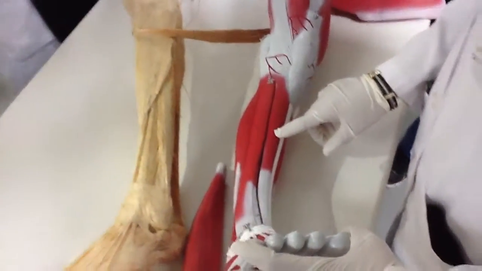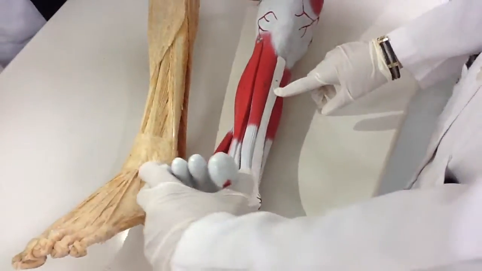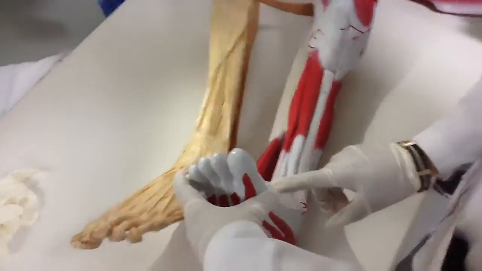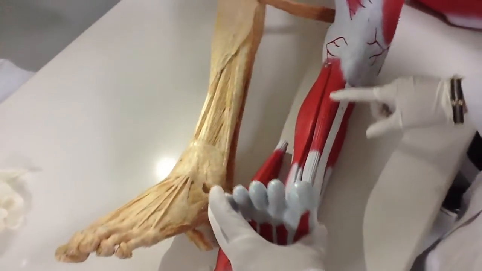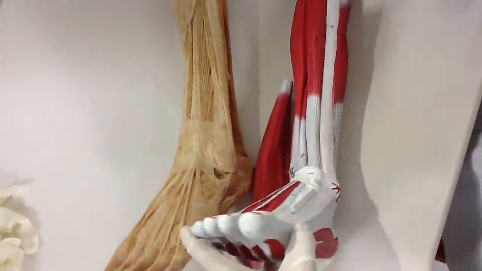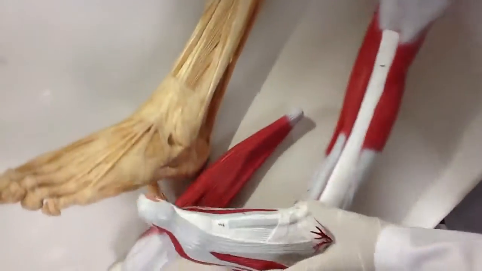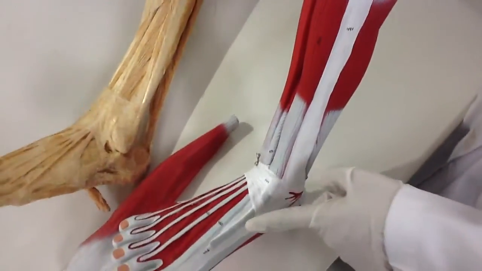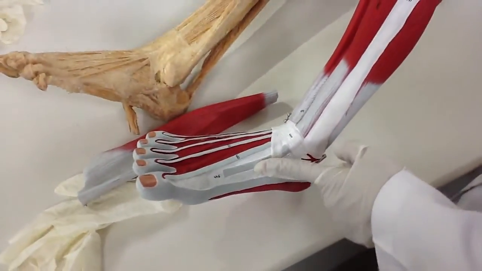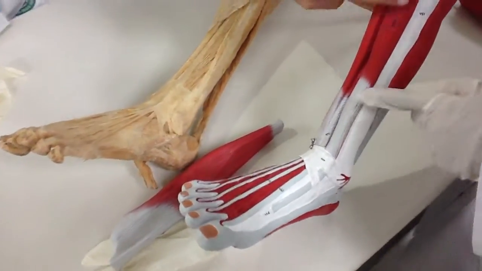Its name is tibialis anterior. This tendon is for tibialis anterior. Which tendon? This tendon. You can come here to look. This tendon is for tibialis anterior. Okay. Then we have, which is this one? Yeah.